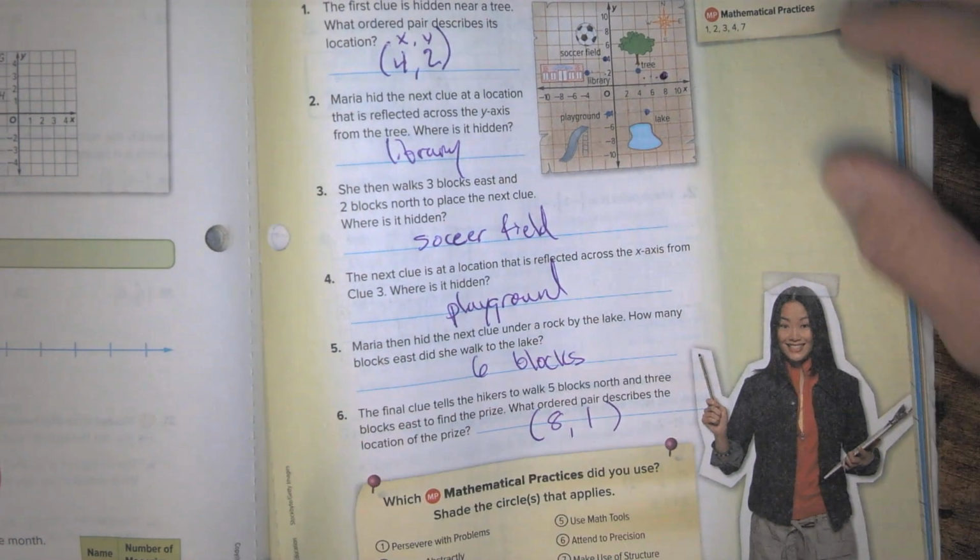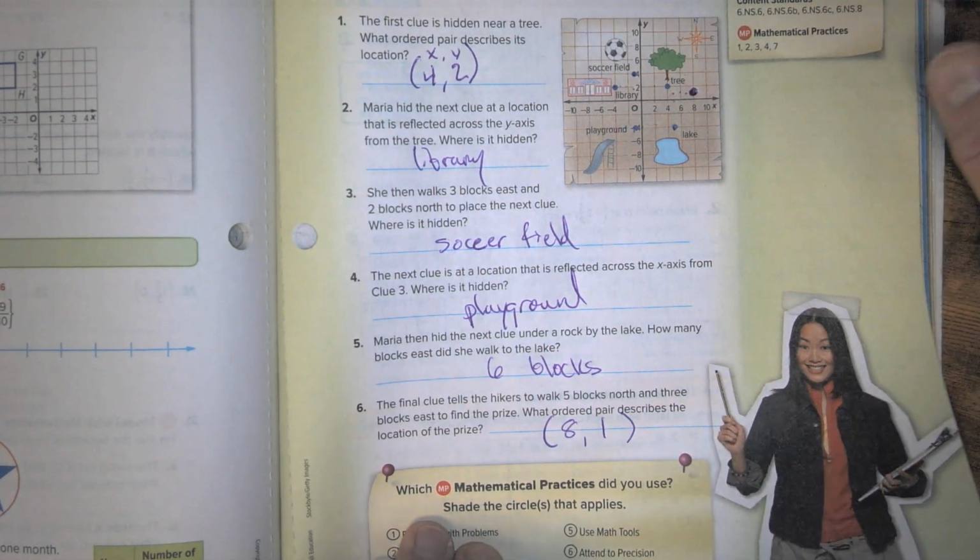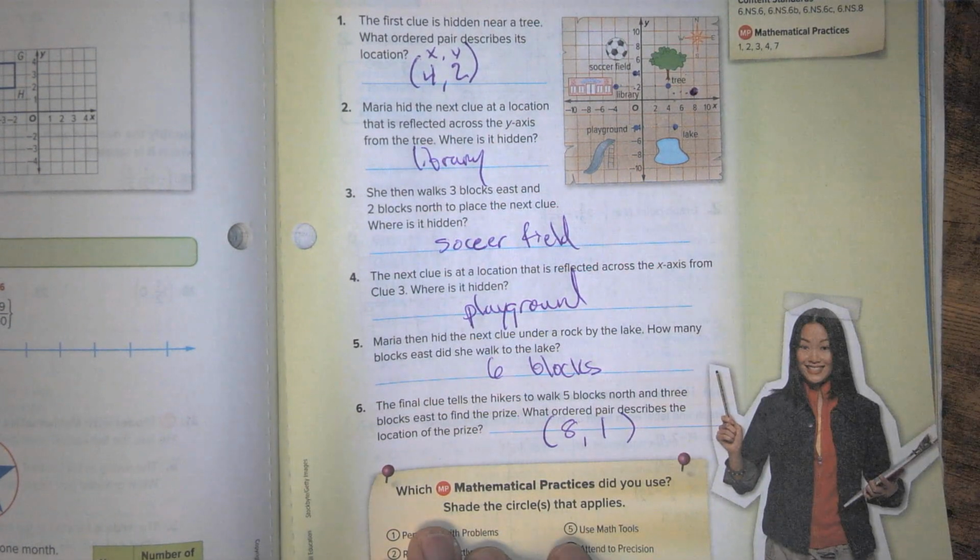We'll do this with a map. Okay, they can use a coordinate plane for a map. It makes things a little bit easier because of the grid. All right, let's go ahead and go on to the next page.